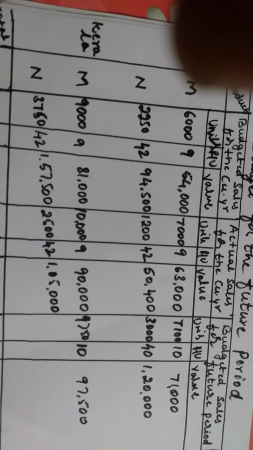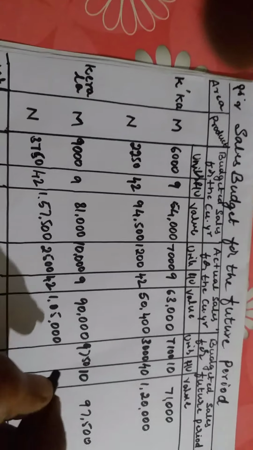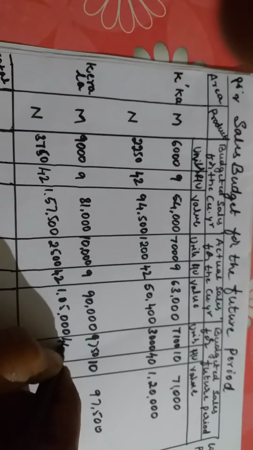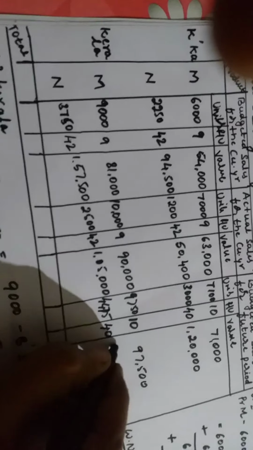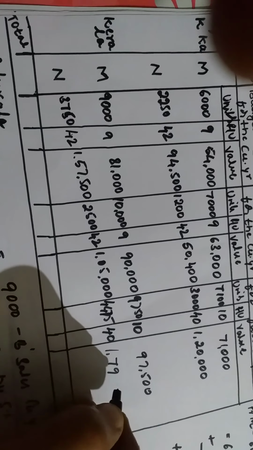So for product N, the budgeted sales for the future period is 4,475 units at the rate of rupees 40, and the value comes to 1,79,000.